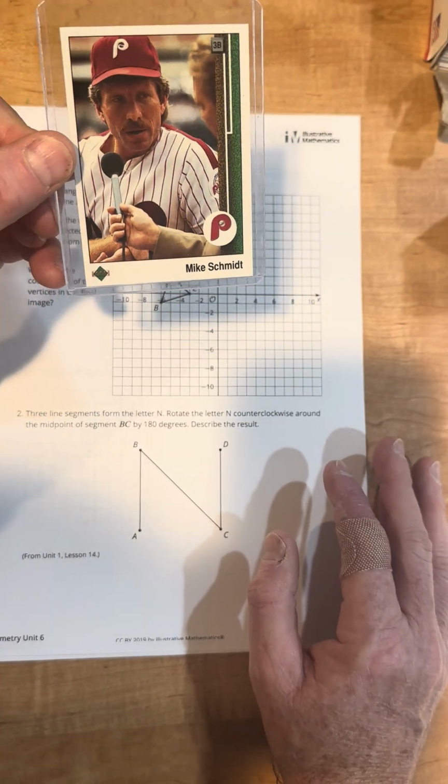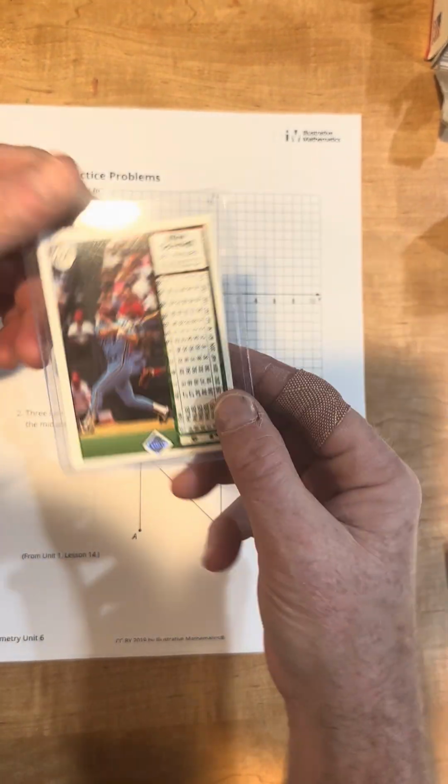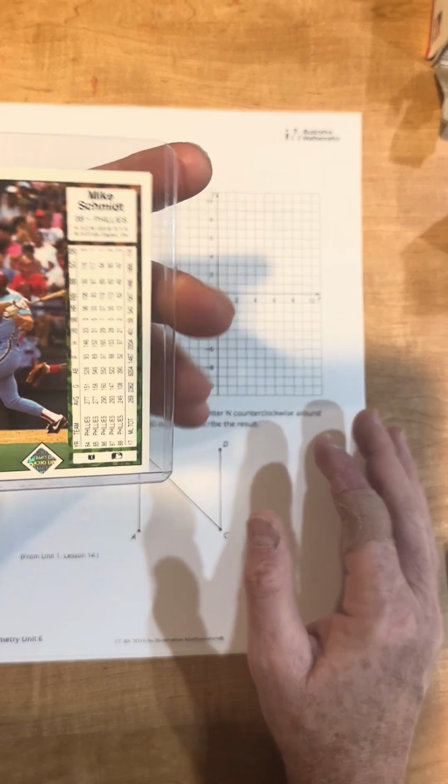Let me start with one of the GOATs of baseball, Mike Schmidt, third base, one of the best third basemen of all time. He played for the Phillies.